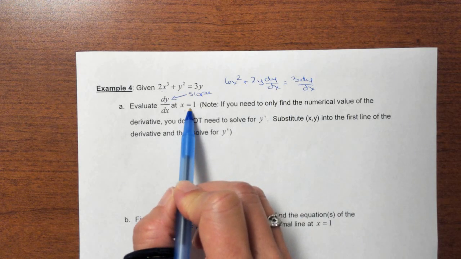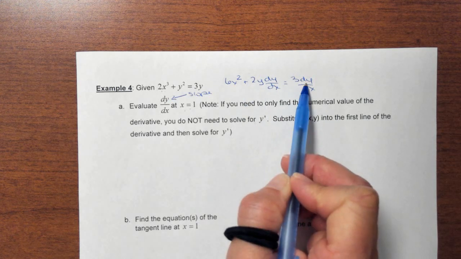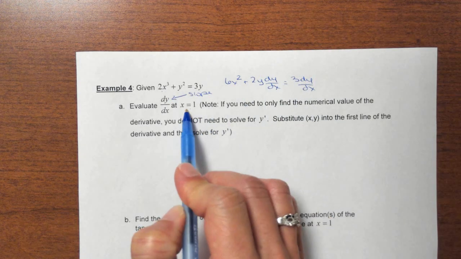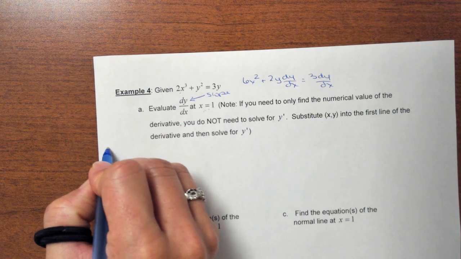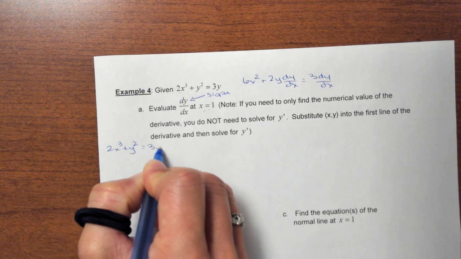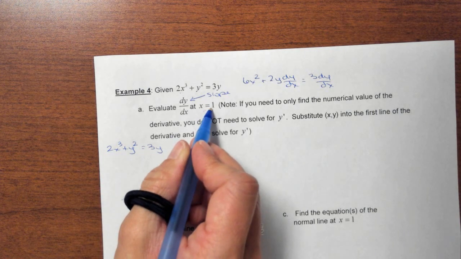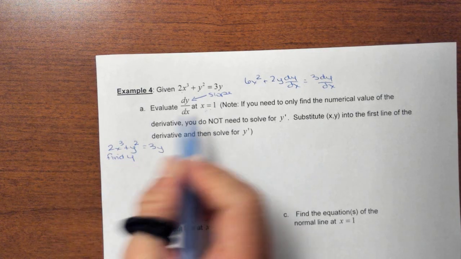But what I do need to do, because my derivative is all in terms of x's and y's, is solve for my y value, which means I need to go over here, take this function 2x cubed plus y squared is equal to 3y, and plug in when x is equal to 1. So I'm going to find y. I'm going to plug in x.